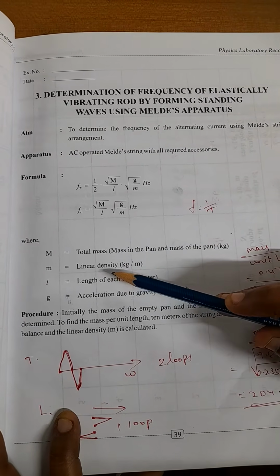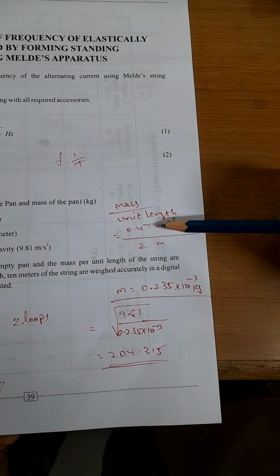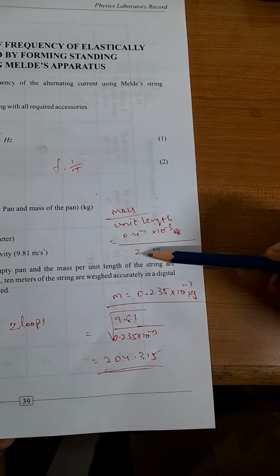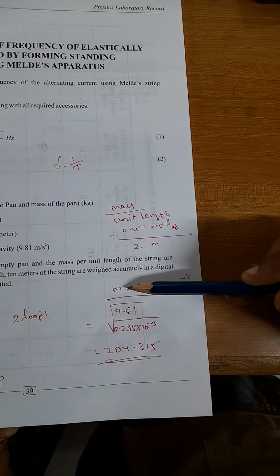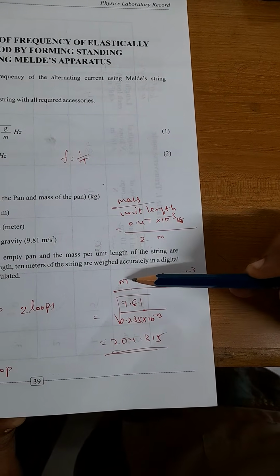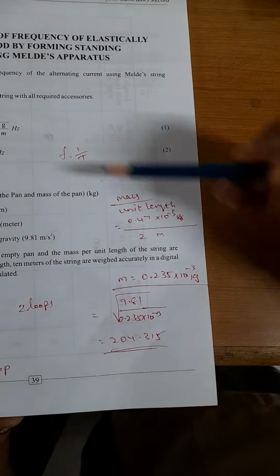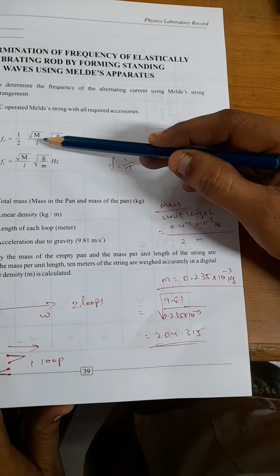Linear density means mass per unit length. Here the mass of the string is taken as 0.47 gram and the length is 2 meter. By solving this, we get the linear density m, equal to 0.235 into 10 power minus 3. By substituting all the values, we will get the frequency of AC in transverse mode.